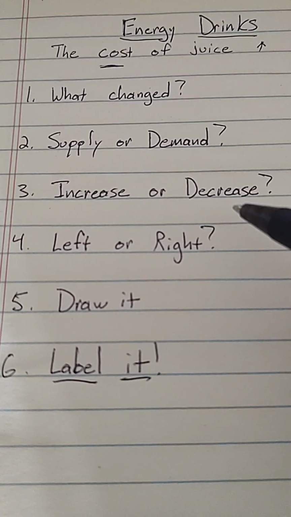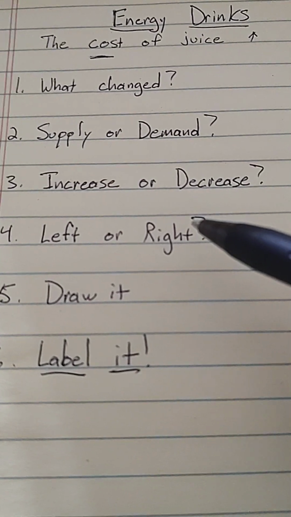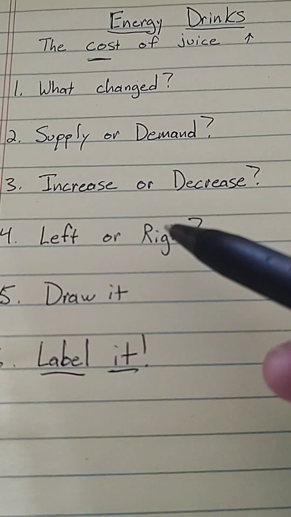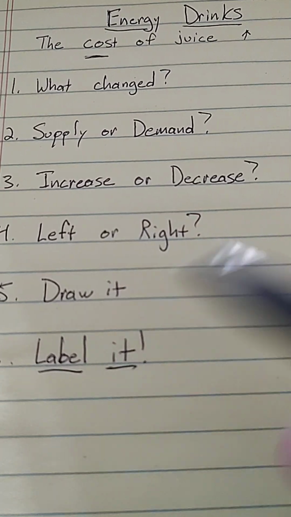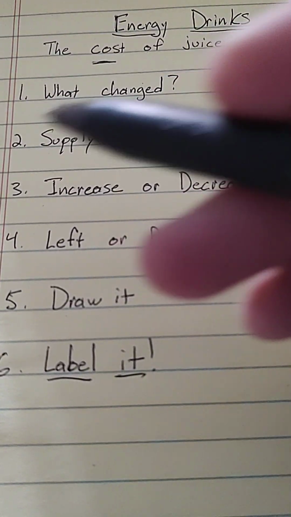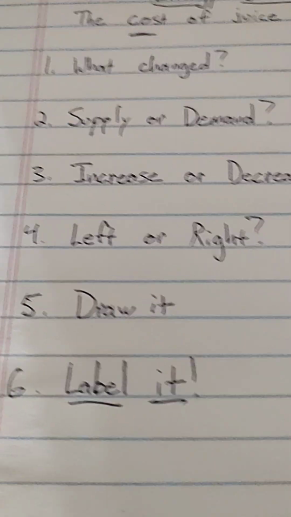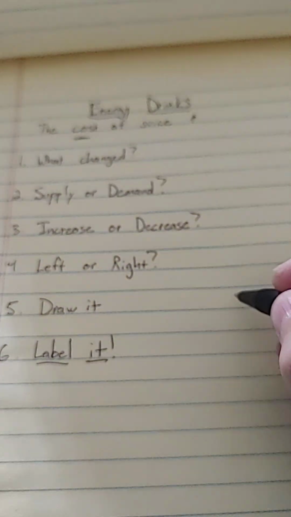Then I ask, is that to the left or to the right? A decrease is always to the left. Increase is always right, decrease is always left. So I know it's a supply decrease, and I'm going to draw it to the left. That's the next step, to actually draw it.